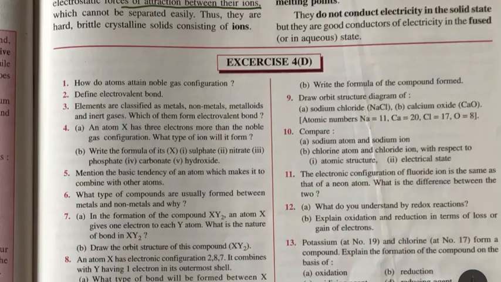So they are hard, brittle crystalline solids which are made up of ions. They are non-volatile, that means they do not evaporate easily. They have high boiling and high melting points. They do not conduct electricity in the solid state, but when they are melted, that is fused, or aqueous, meaning when they are dissolved in water, then they can conduct electricity.